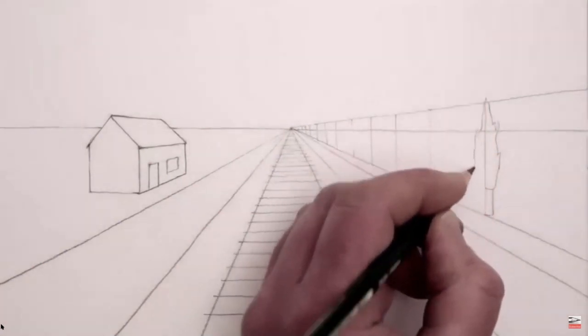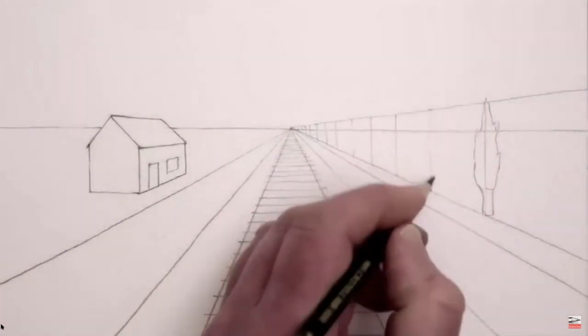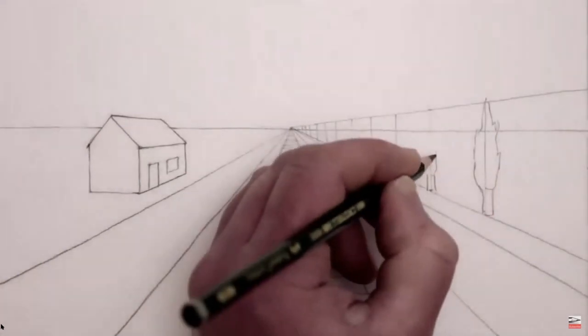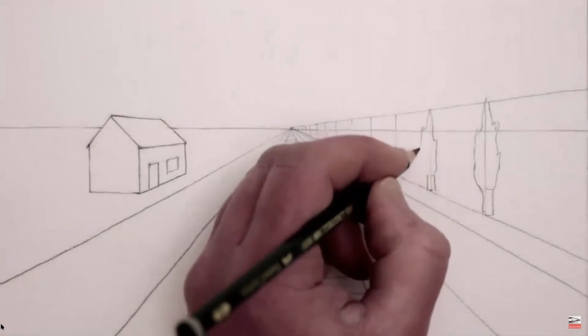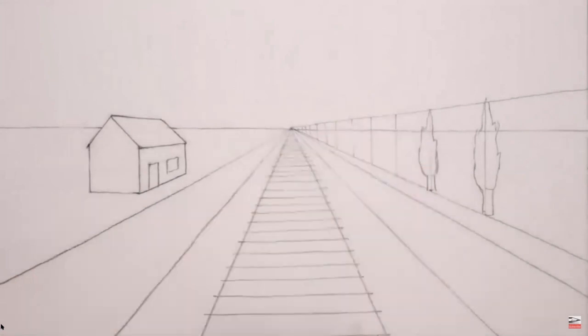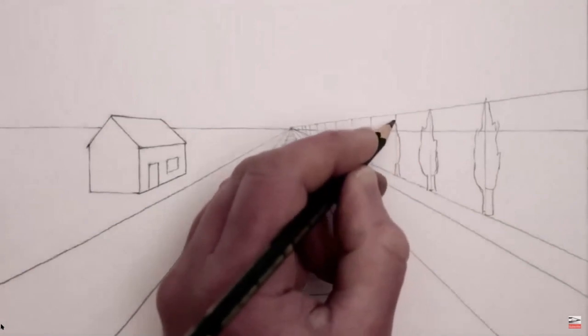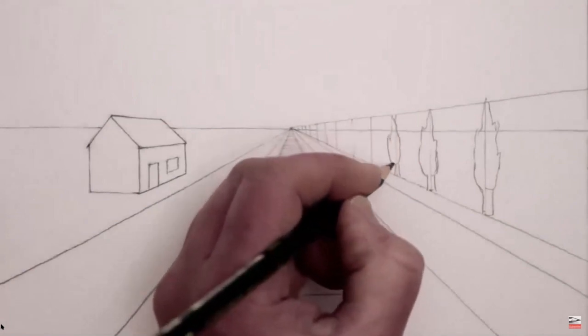And so the trees that we draw can be just very simple trees like a cypress tree or a poplar tree, and just keep them very, very simple so that they're really repeating the shapes, and therefore you'll get more of a hang of how one-point perspective works by not overcomplicating things too much.